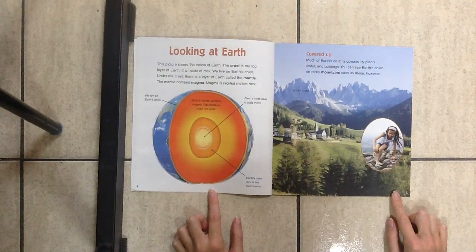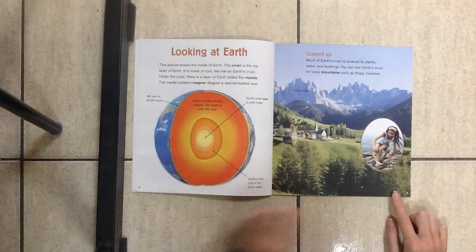Covered up. Much of the Earth's crust is covered by plants, water, and buildings. You can see the Earth's crust on rocky mountains such as these.